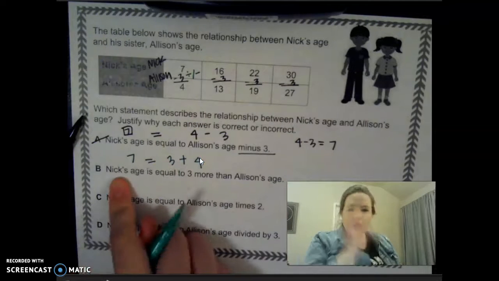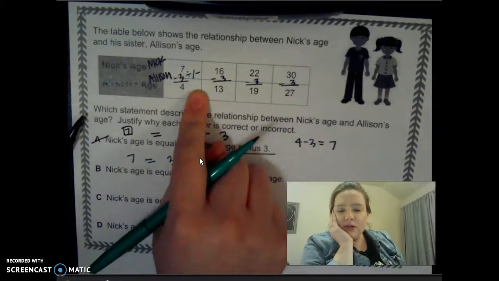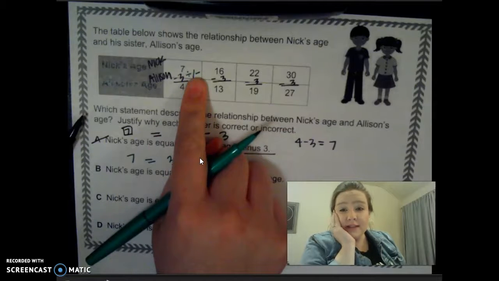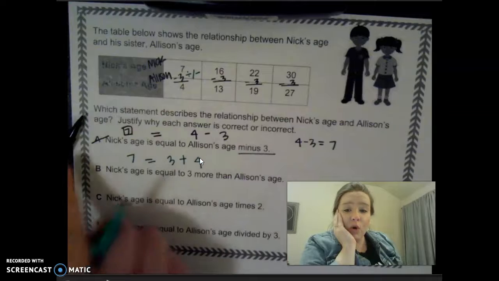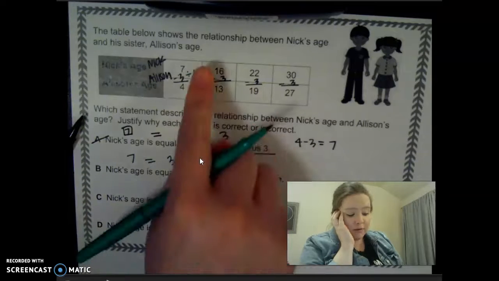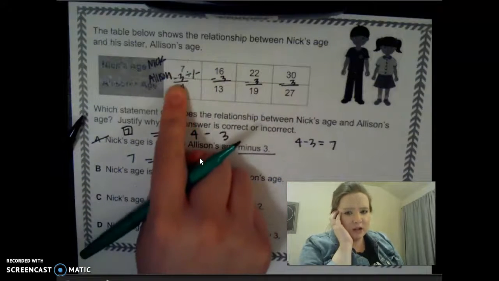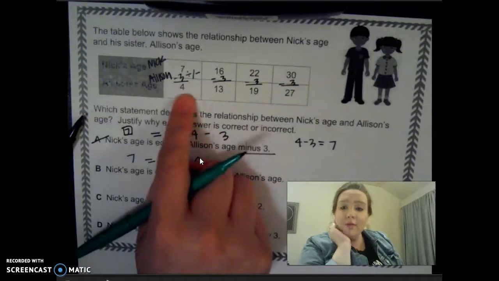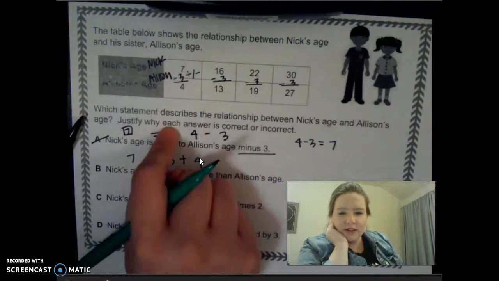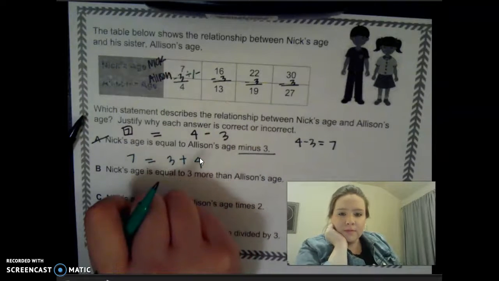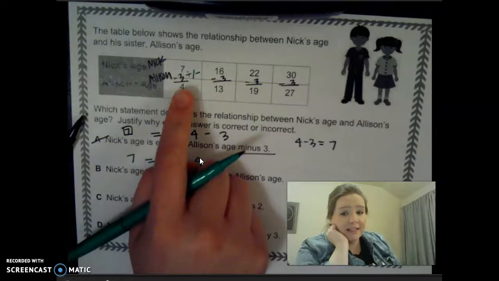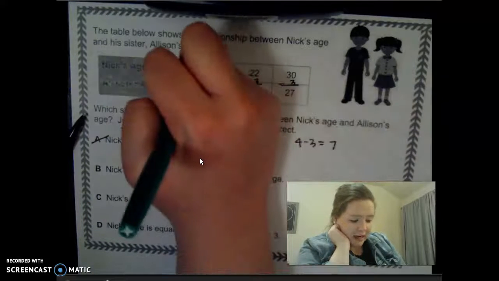Okay, well, Miss Garza, you subtracted here. You're right, we did subtract here. That's why it's really important that we read the whole answer choice. Going from my input to my output, going from Nick to Allison, we subtract 3. What if I'm going from Allison to Nick? What am I going to do? Good. If you go from Allison to Nick, you're going to be adding 3.